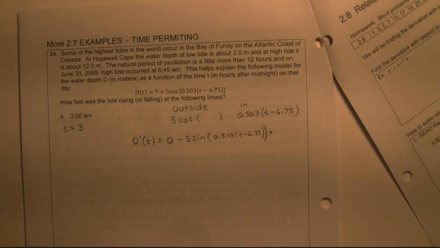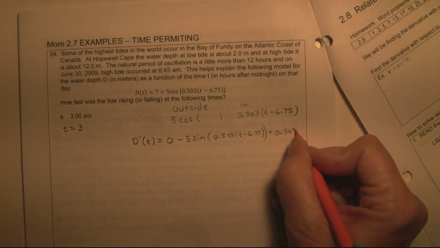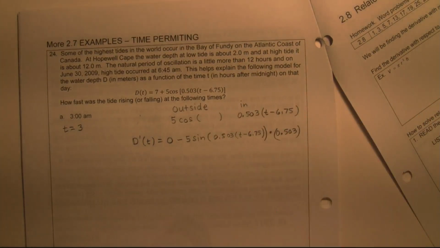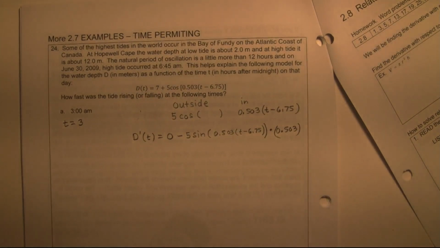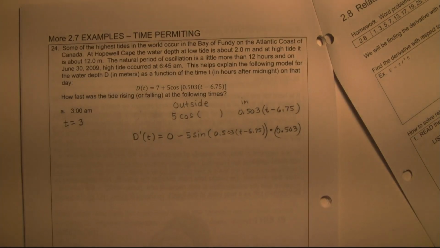The derivative of 0.503t is 0.503. And the other thing, 0.503 times 6.75, is a constant, right? So the derivative of it is 0.